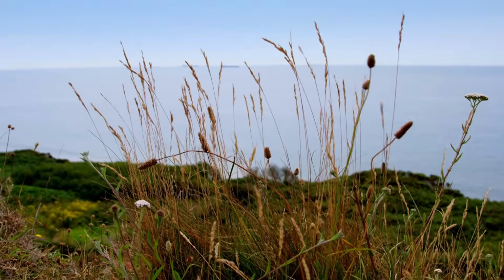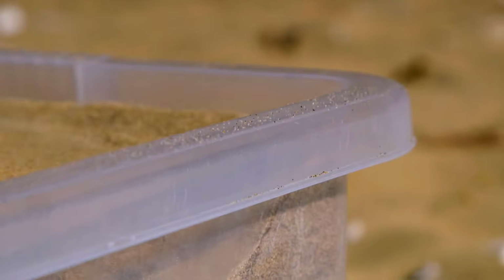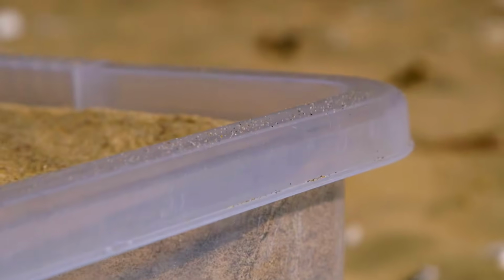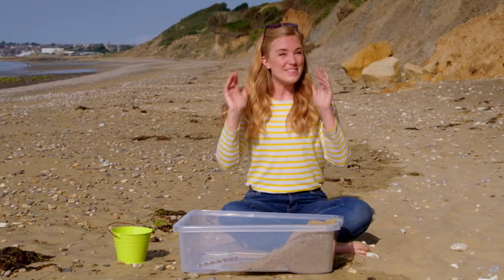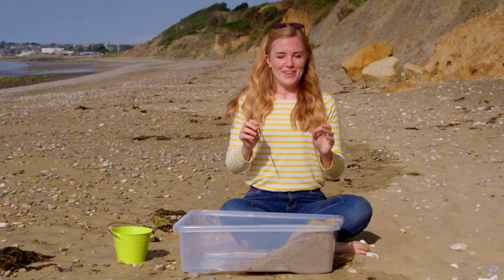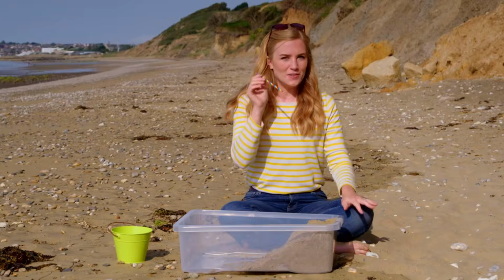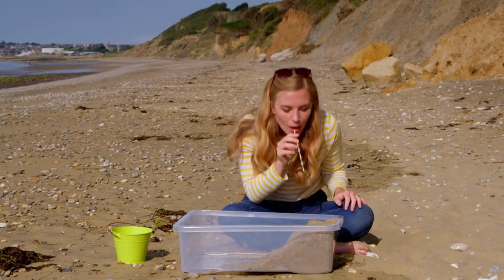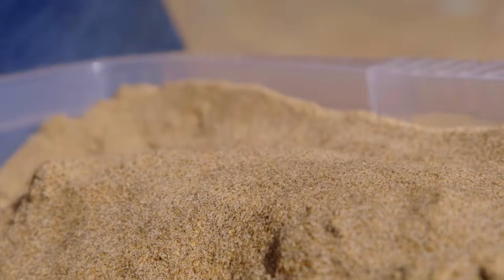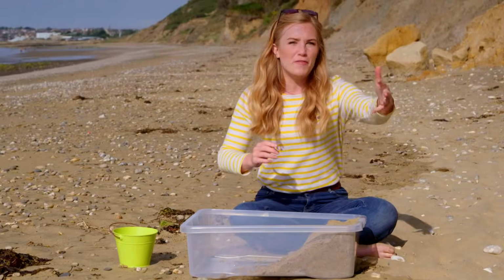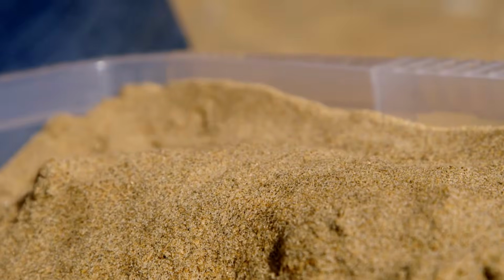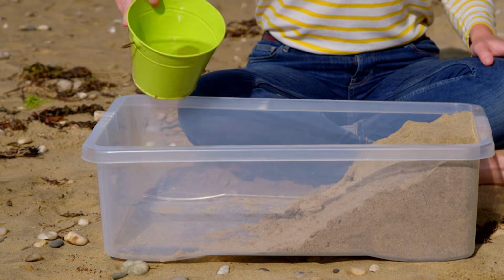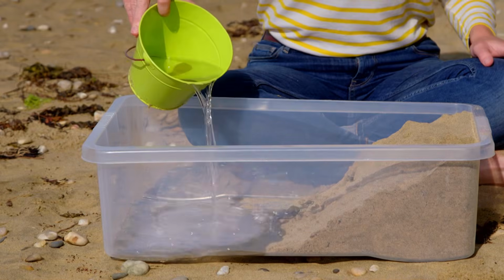This is called erosion. And to show you how erosion works, I'm going to use this box filled with sand. The sand has been shaped to look a little bit like the cliffs on this beach. What do you think will happen when I blow the top of the sand with a paper straw? That's right, some of it is blown off the pile. That's the same as the small pieces of rock being moved by the wind. This is erosion. Next, I'm adding some water to the box.